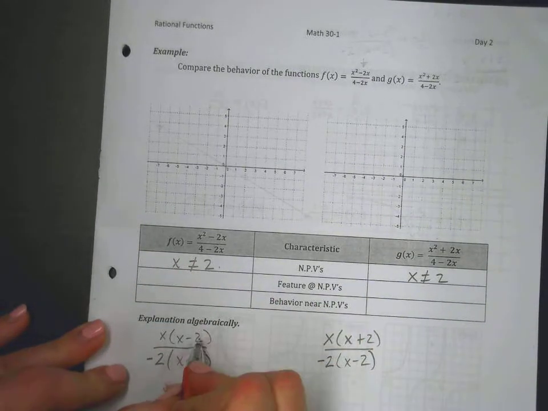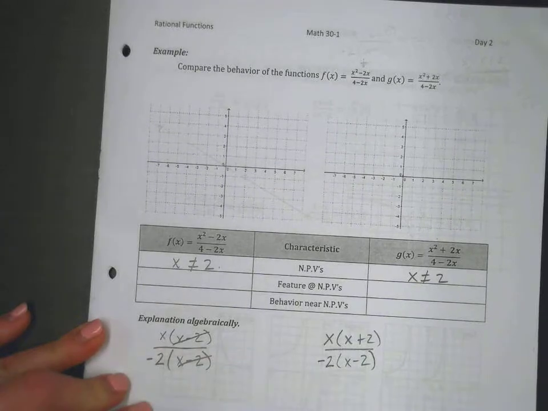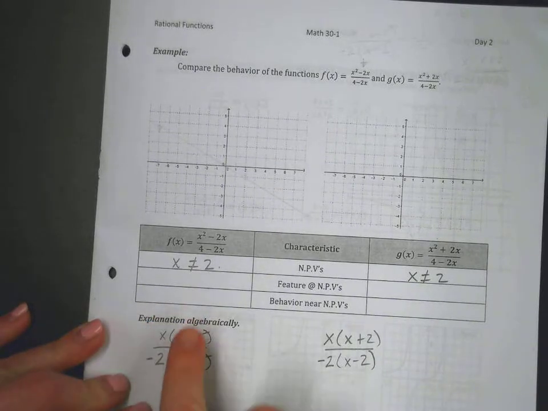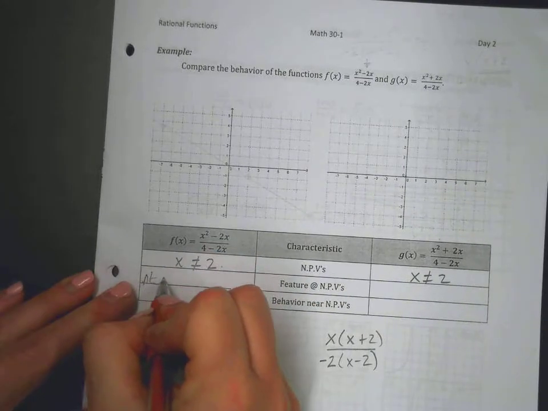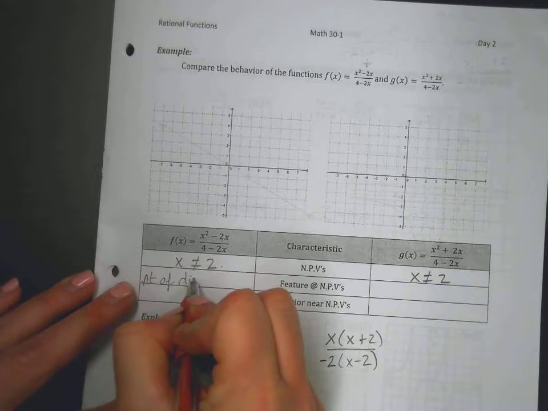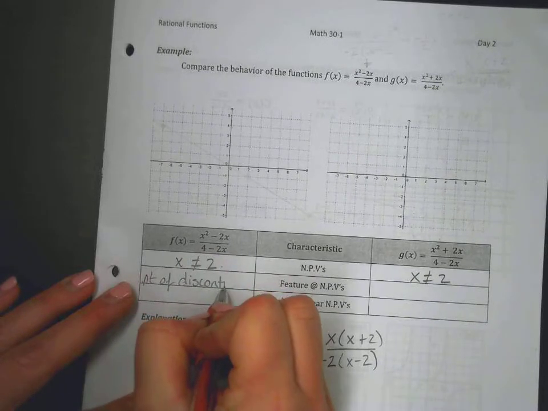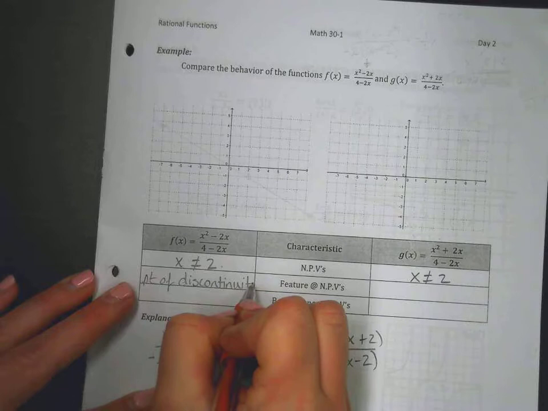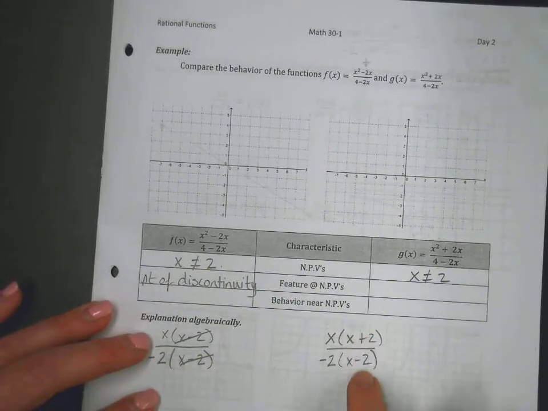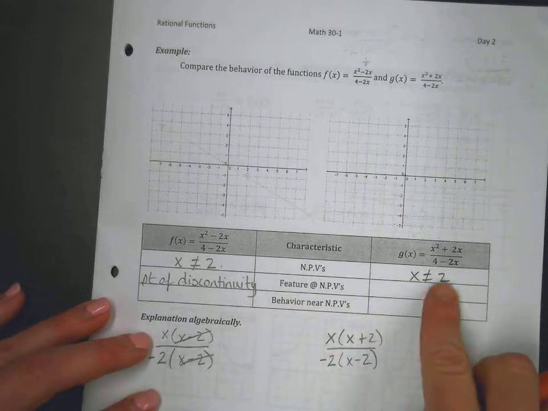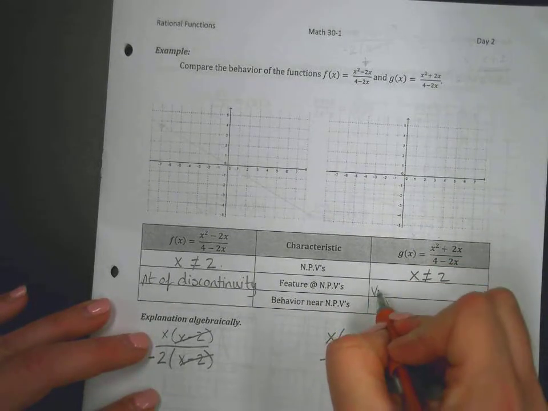In the first function, because these factors cancel, this is represented by a point of discontinuity. In the second function, because the two factors do not cancel, this non-permissible value is going to be represented by a vertical asymptote.